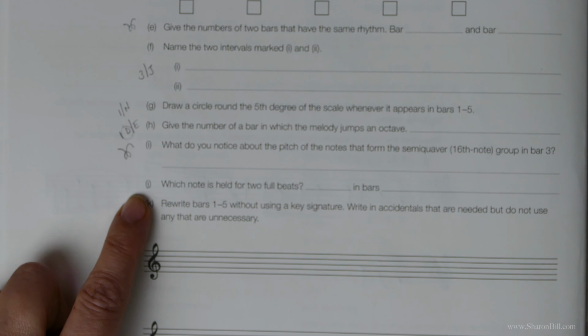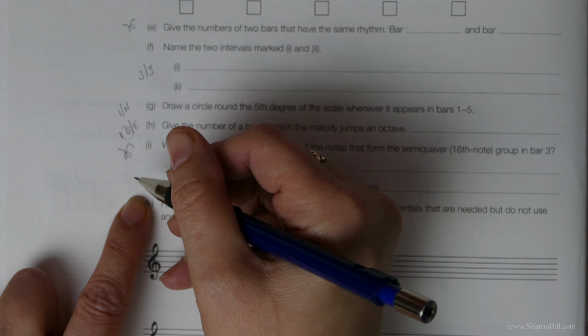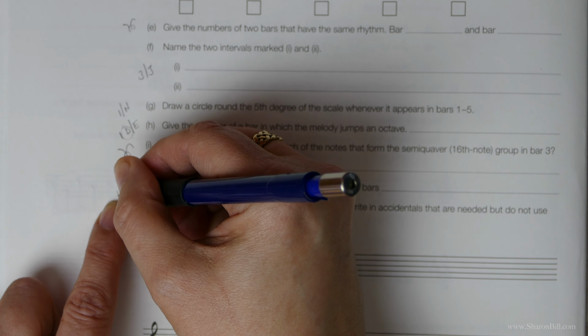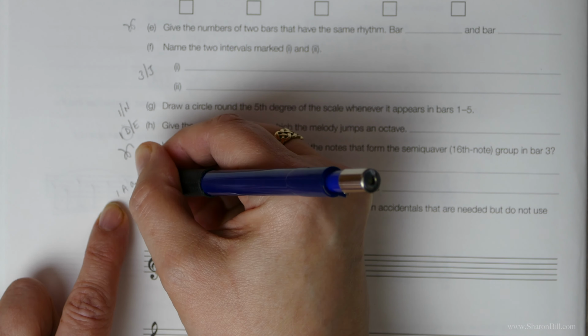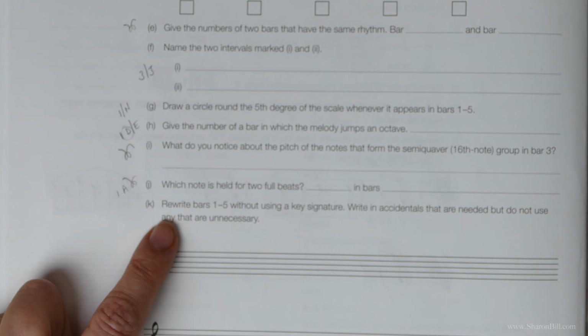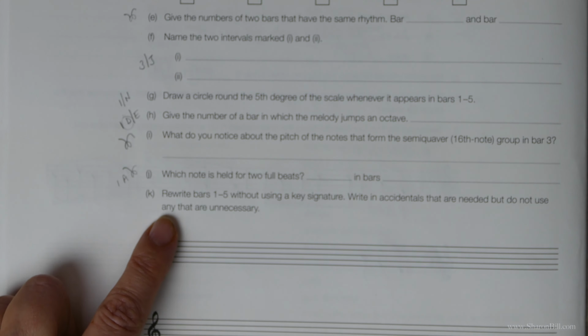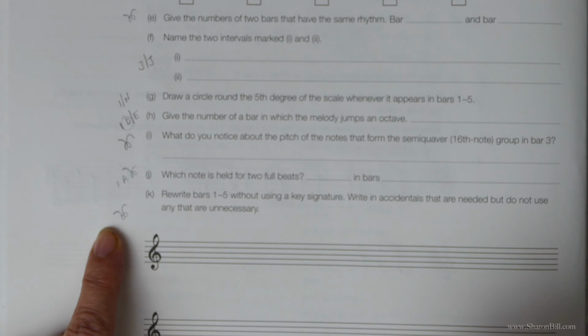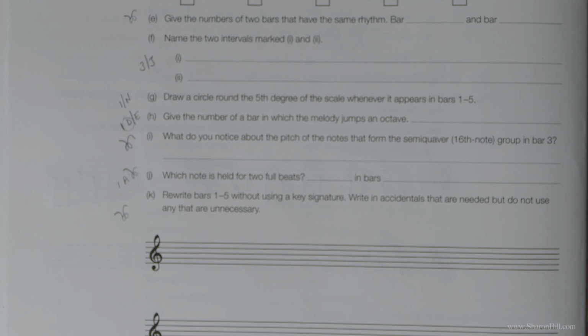Which note is held for 2 full beats? That's just looking carefully. If you're not sure, that can be found right at the beginning of grade 1, section A, but really I think you'll know that by now. It's just looking carefully. And then rewriting the bars without using a key signature but using accidentals. Really that's just a matter of looking very carefully and paying attention to everything that you're writing.